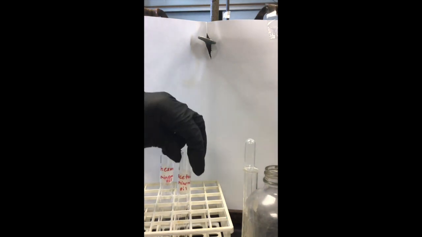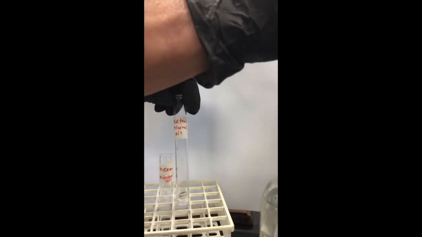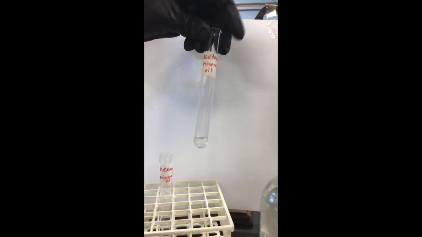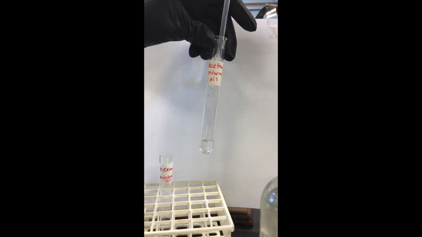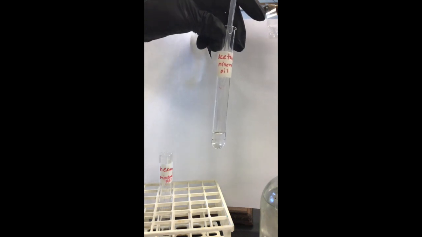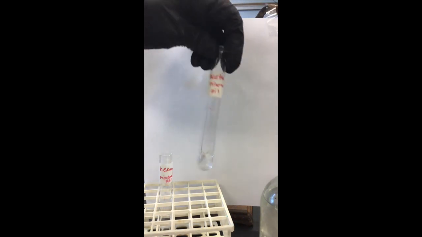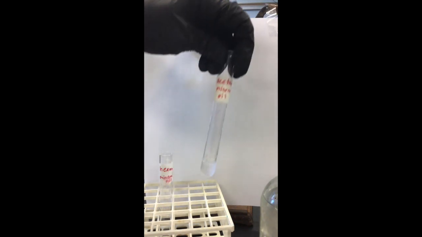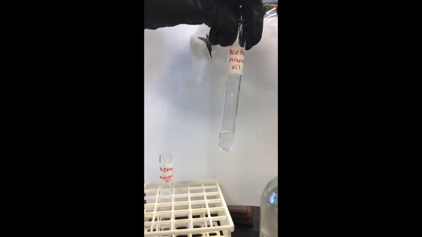The next sample we have is acetone and mineral oil. So here's our mineral oil. We'll let this one sit for just a moment.